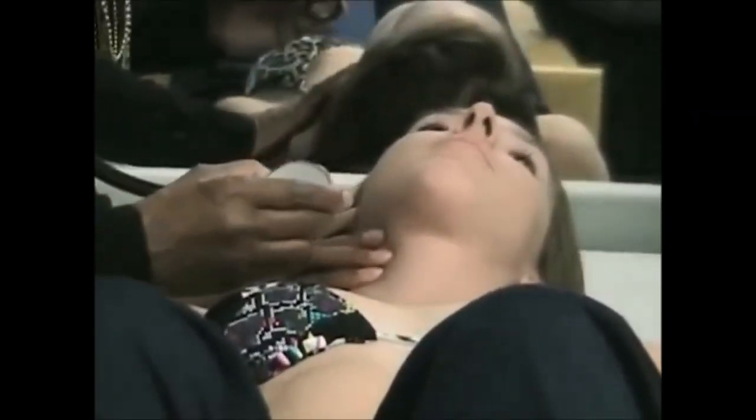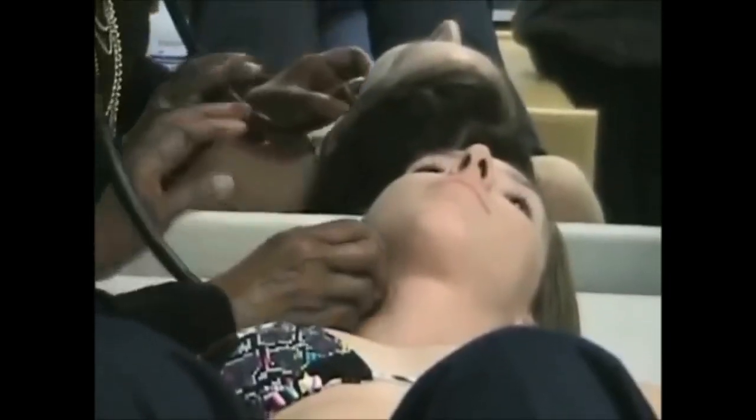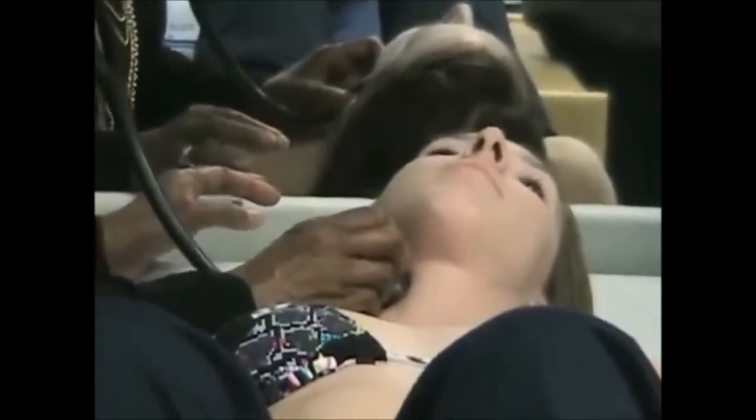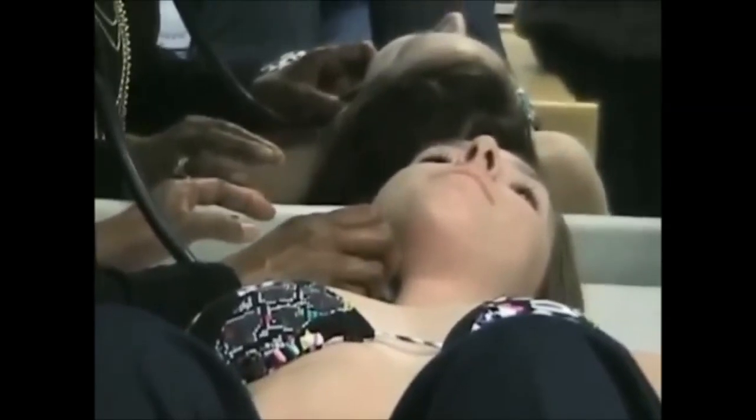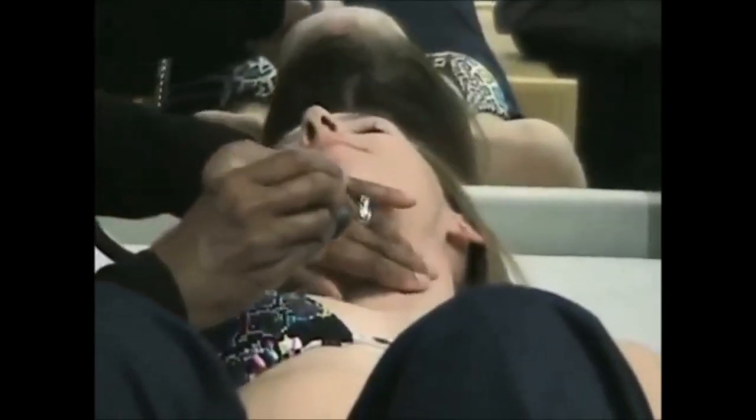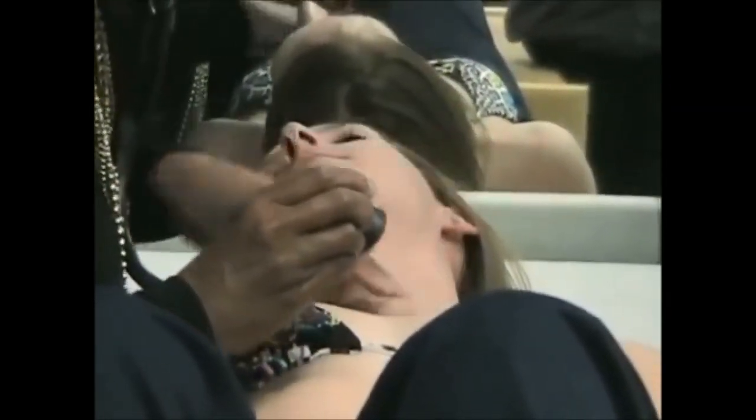Let's check the carotid again. And hold it. Open it up. And come this way again. Now, while we're doing this with the carotid, we can also check her JVD, jugular distension, see if there's any bounding at all.